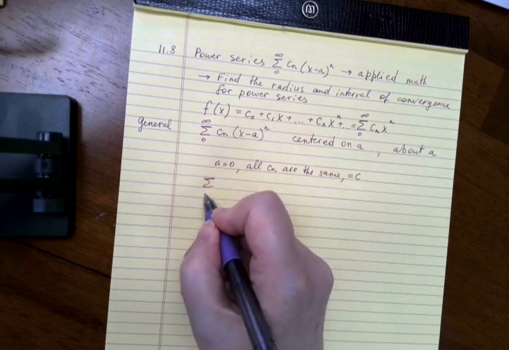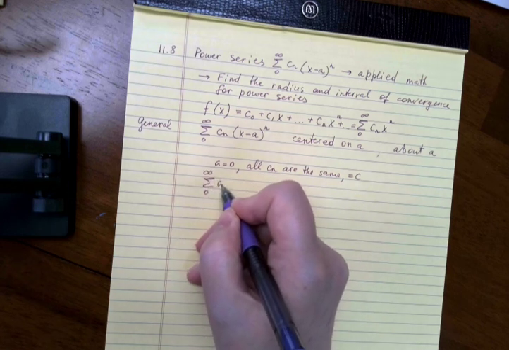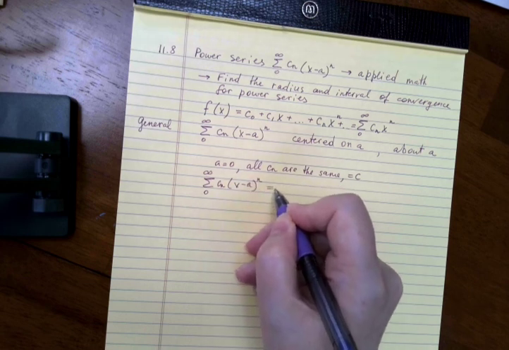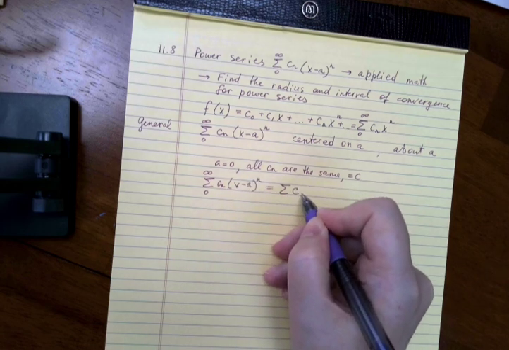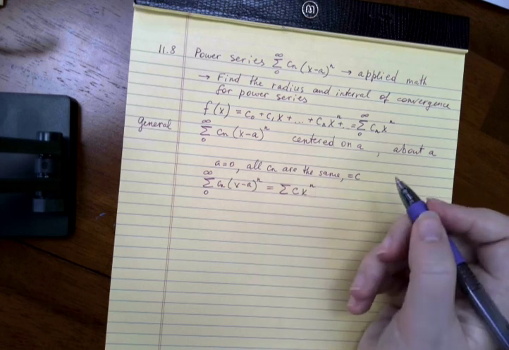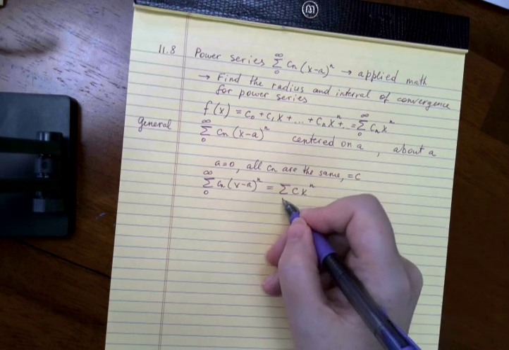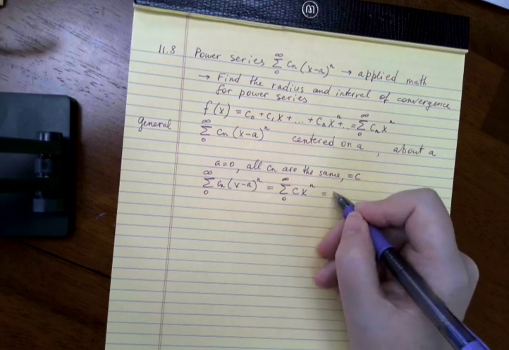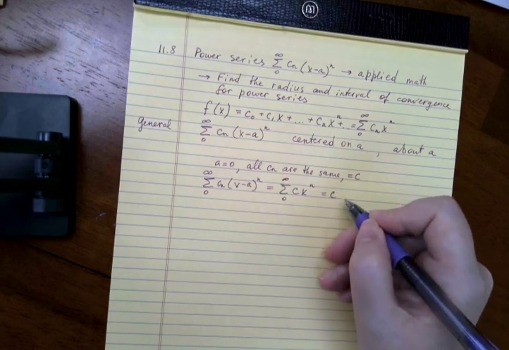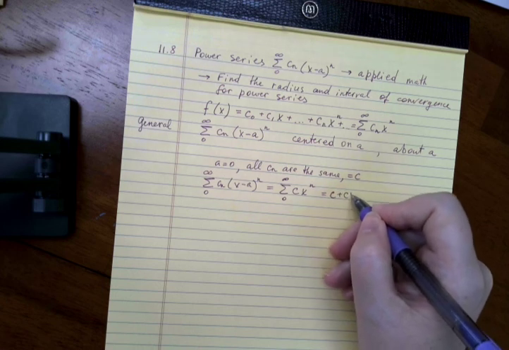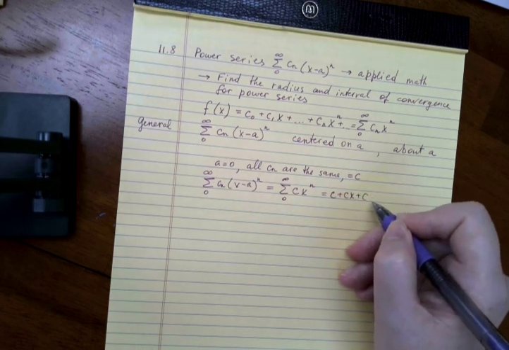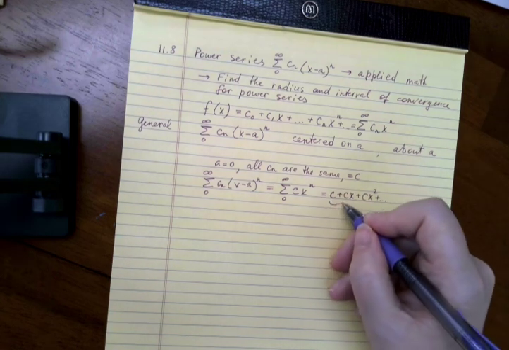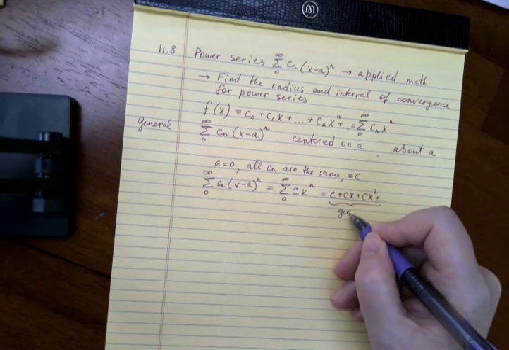Then this series, the sum of cn times x minus a to the nth, becomes the sum of c times x to the nth, from 0 to infinity. Do you recognize it? So it's going to be c plus cx plus cx squared plus and so on.